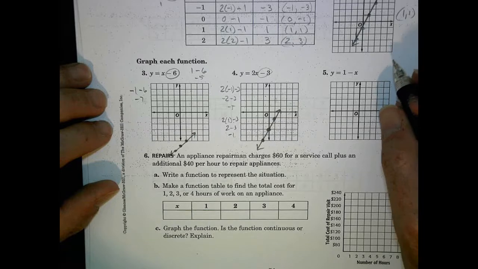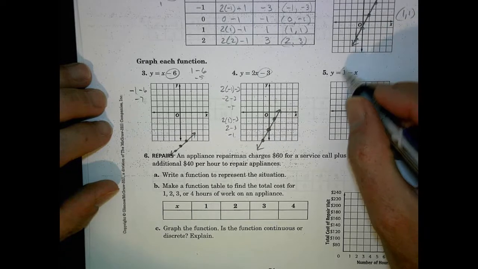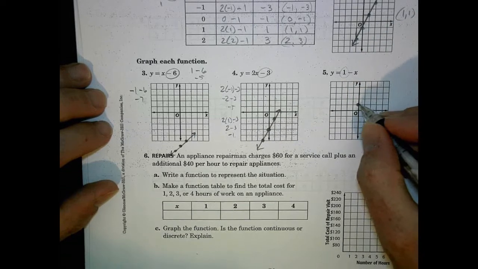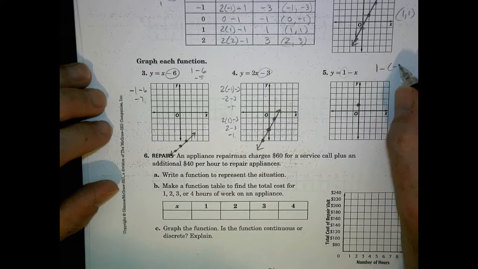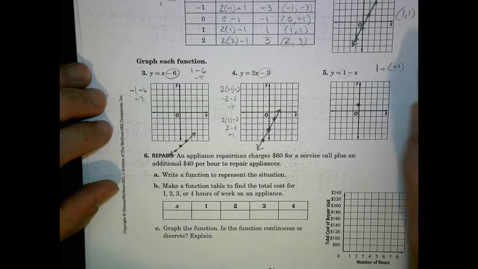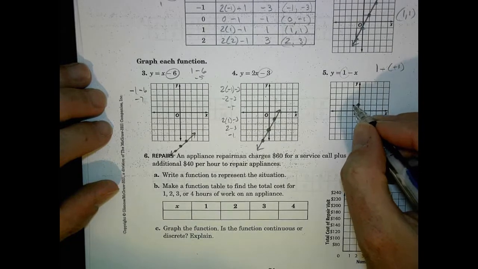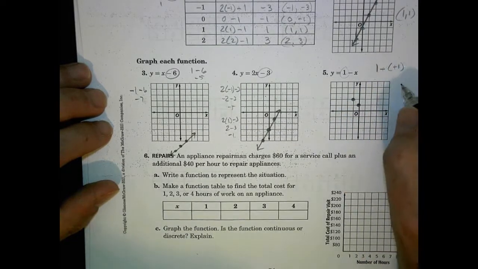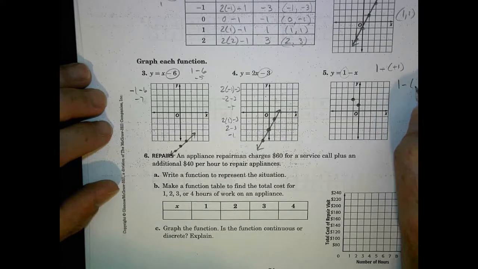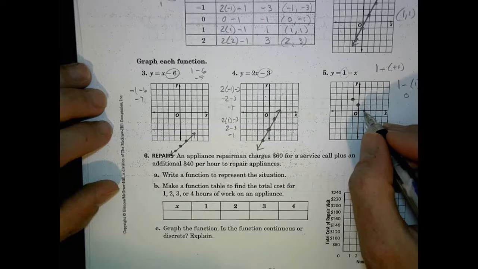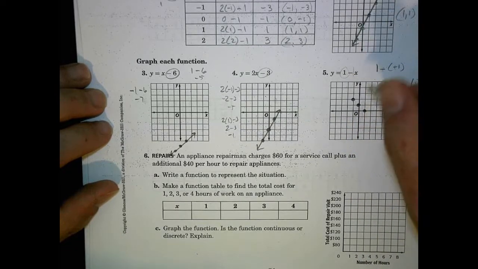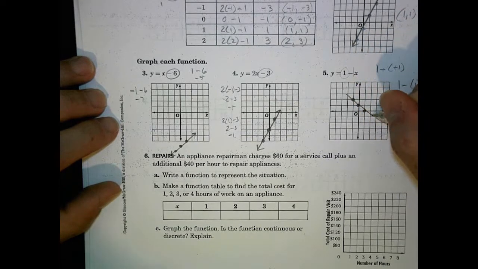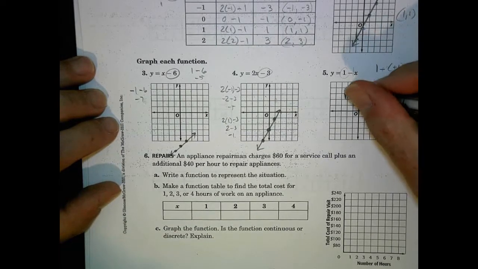And finally, our last one here, we can see that our y-intercept value is going to be at 1. So let's do -1 first. 1 minus a -1 becomes plus plus. So at -1, we're going to be at 2. And if we do 1 minus regular 1, 1 minus 1 is 0. So at 1, we're going to be here, which makes sense because our slope is in front of the x. It's -1 over 1. So we're going down 1 over 1, just like so.